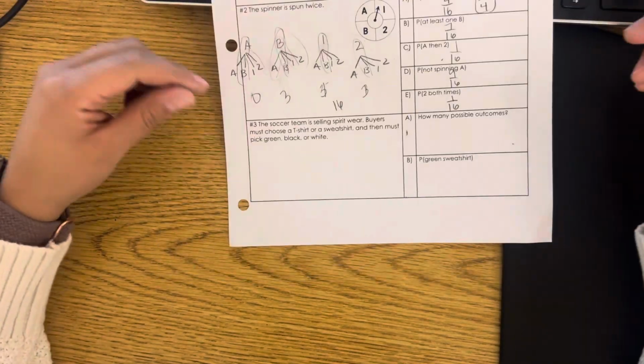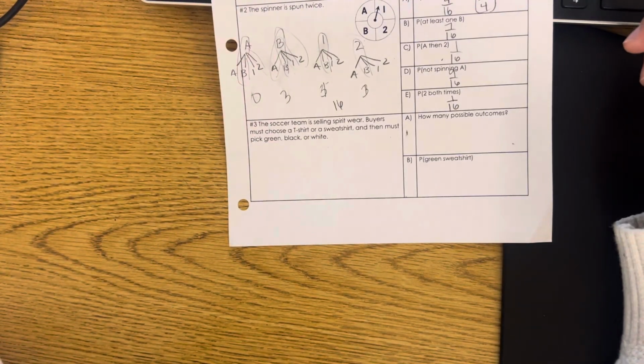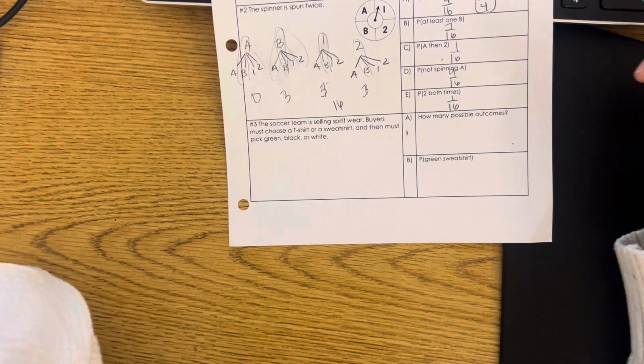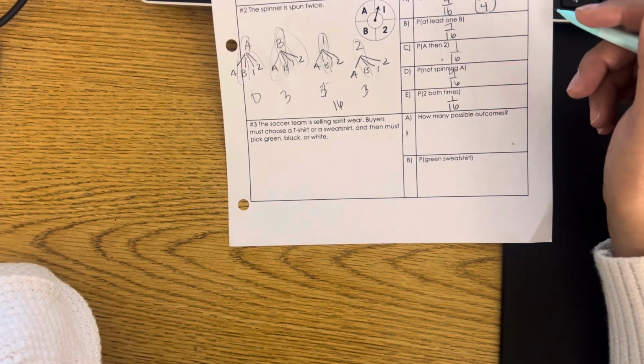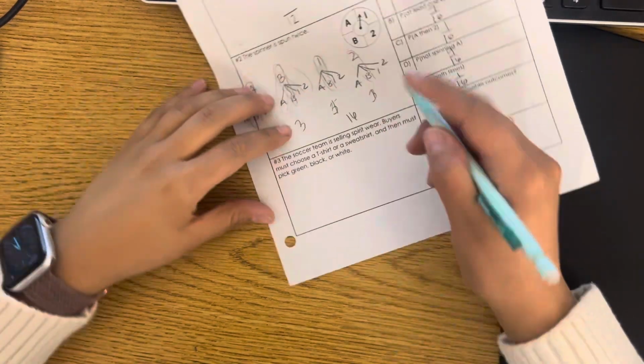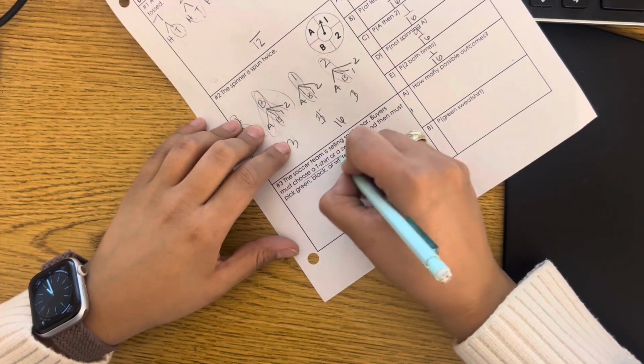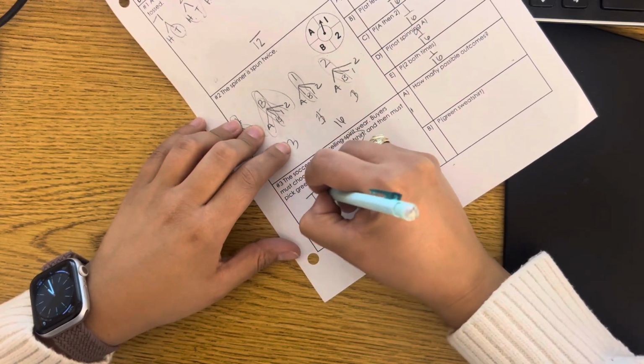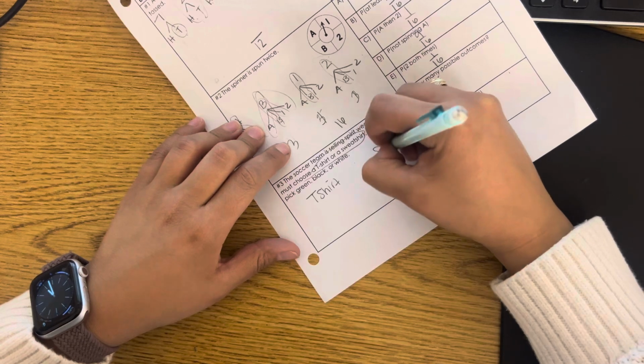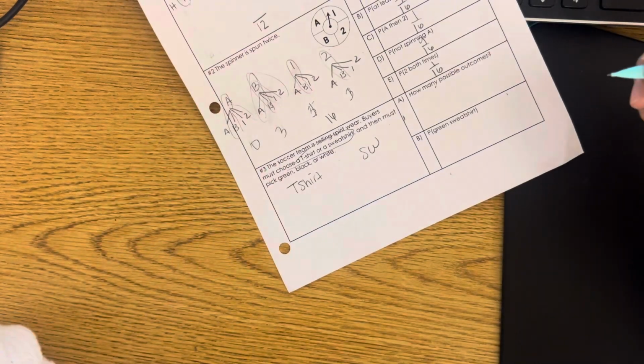Let's do that again. The soccer team is selling spirit wear. Buyers must choose a t-shirt or a sweatshirt and then must choose between green, black, or white. So my first branch are the types of shirt. We have a t-shirt, and then we have a sweatshirt. I'm just going to put SW for sweatshirt.